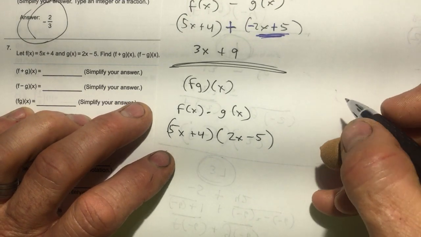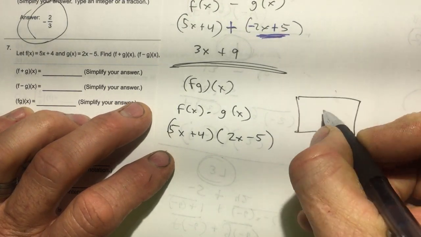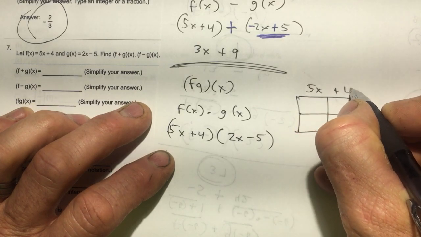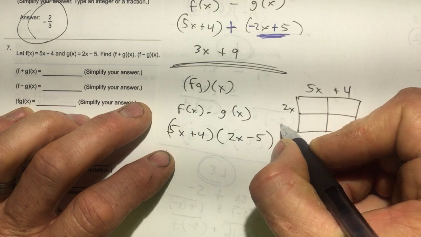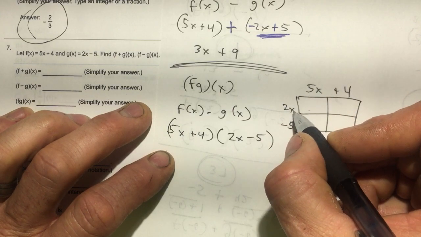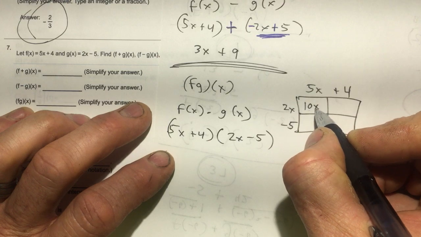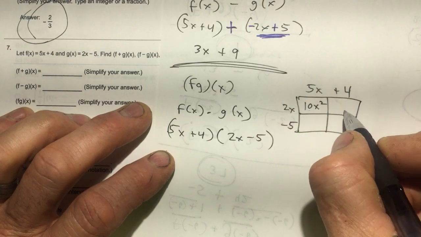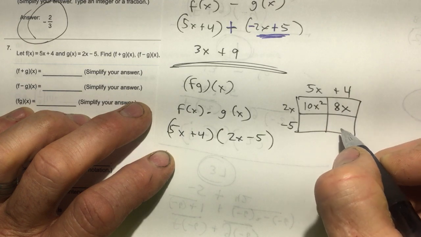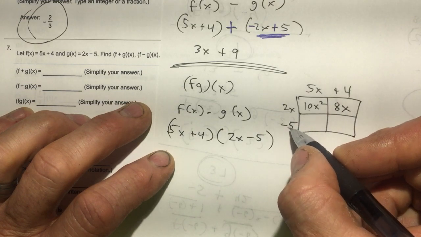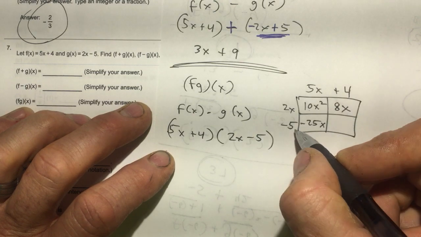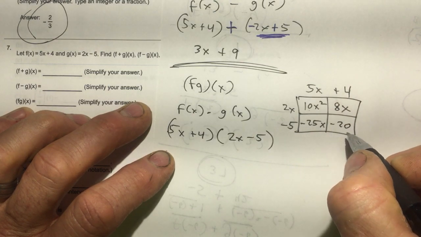Okay, now multiplication, I need to do this multiplication box we've talked about earlier. I'm going to put 5x plus 4 up here, 2x minus 5 there. And in this square, that's going to be 5x times 2x, which is 10x squared. Right here, this is 4 times 2x, which is 8x. Okay, right here, negative 5 times 5x is negative 25x. And right here, 4 times negative 5 is negative 20.